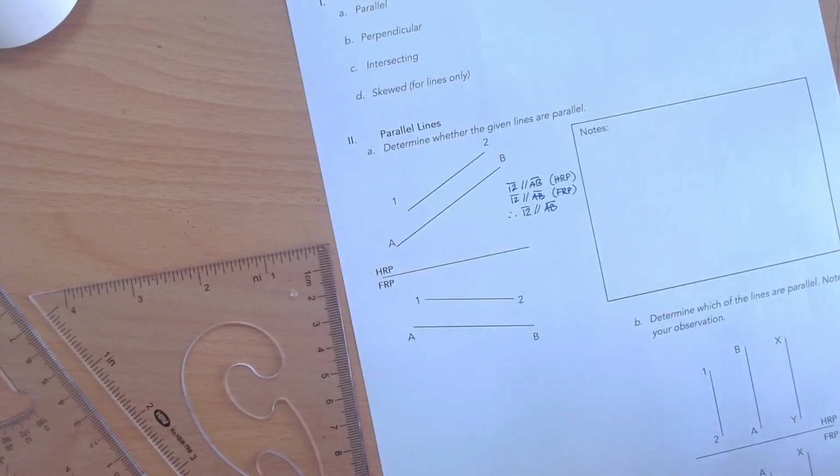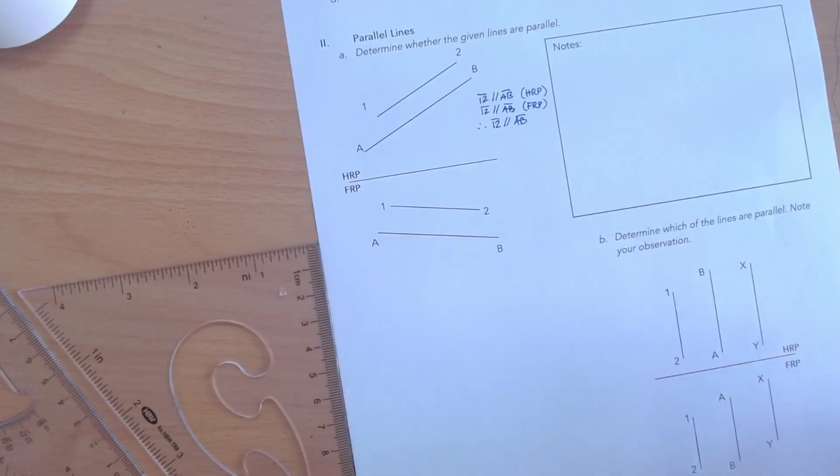The only exception to the two views rule is if the lines themselves appear perpendicular to the fold line. Because when they appear perpendicular to the fold line, and you can hold two pens like this, parang ganyan, they are not parallel to one another. This is what we call skewed lines, no? Because they do not intersect, pero they are also not parallel to one another.